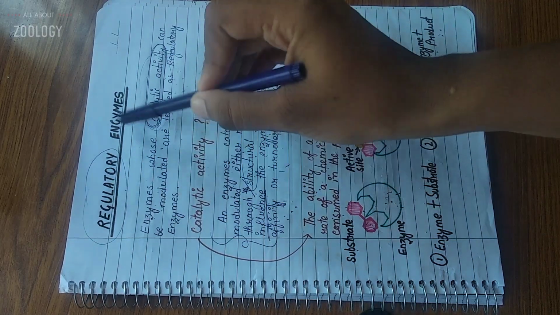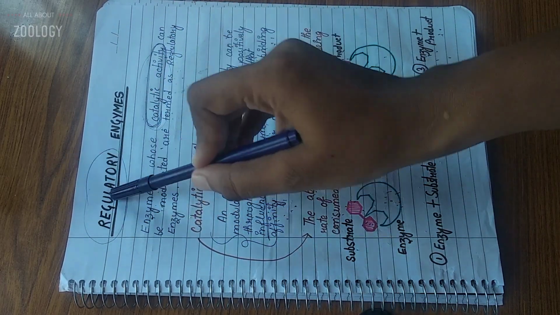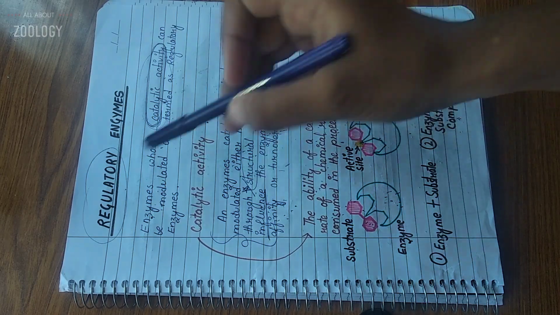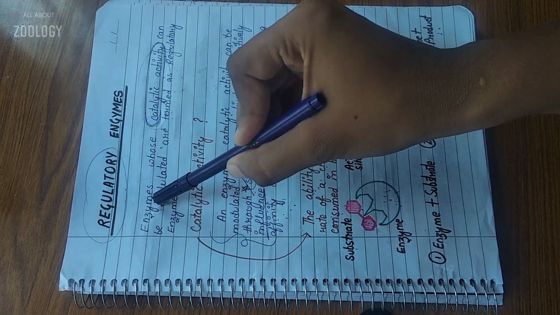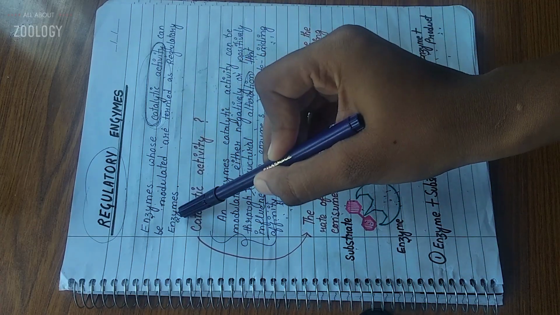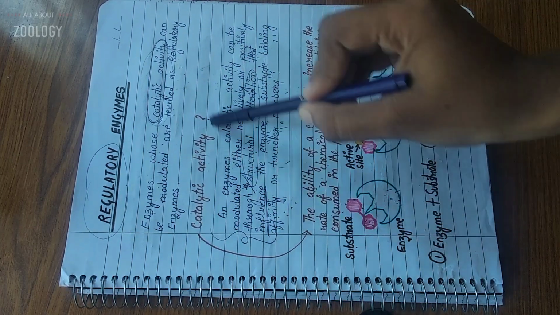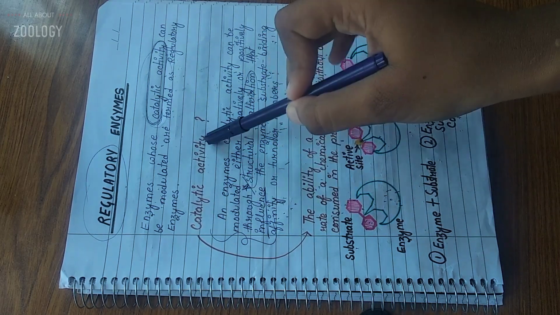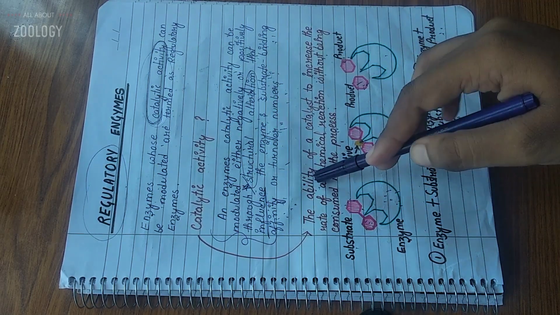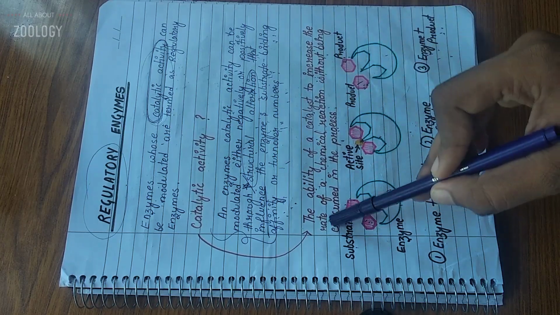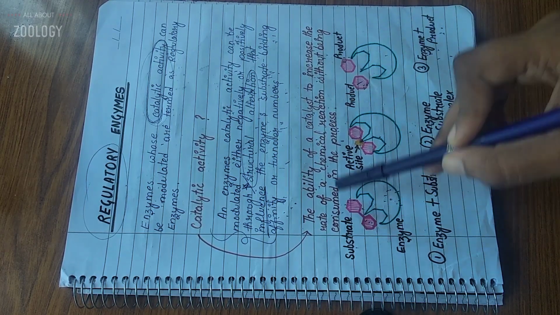Now here the regulatory enzyme. Regulatory means something can be regulated or modulated. Regulatory enzyme means enzyme whose catalytic activity can be modulated are termed as regulatory enzyme. Okay. So here the catalytic activity is what? Catalytic activity is basically the ability of a catalyst, or you can say an enzyme, to increase the rate of a chemical reaction without being consumed in the process.